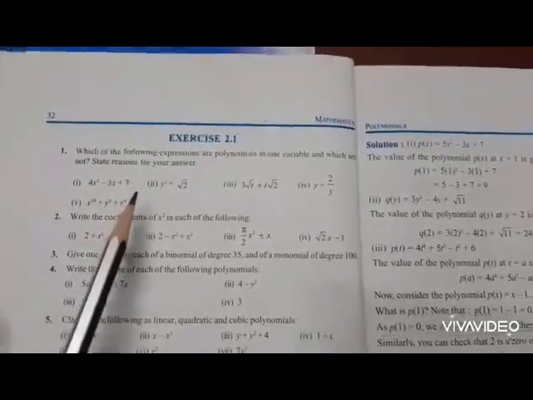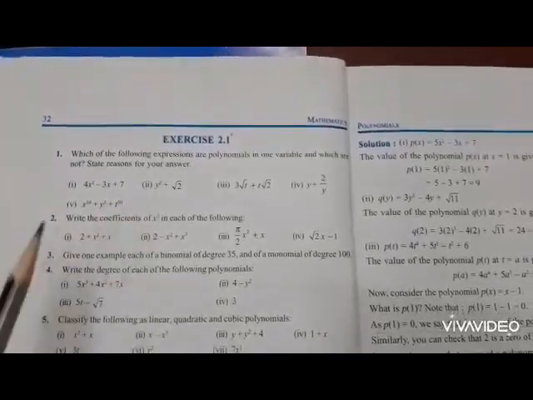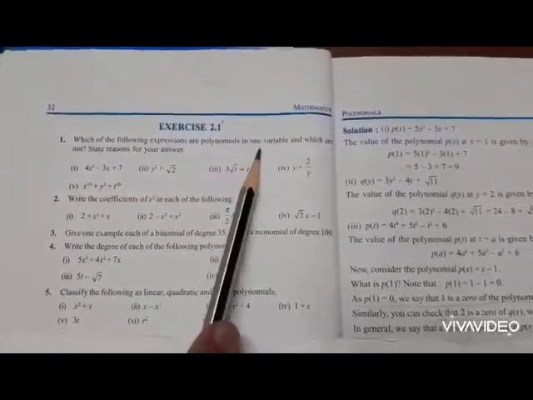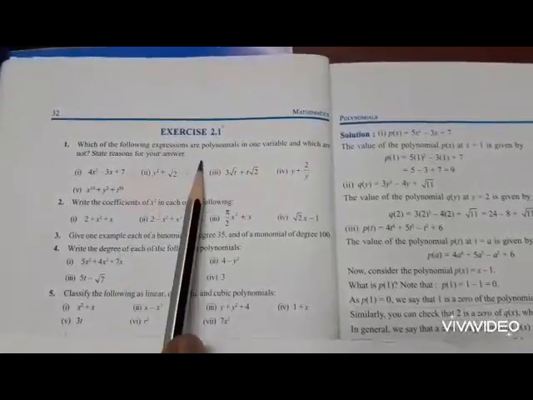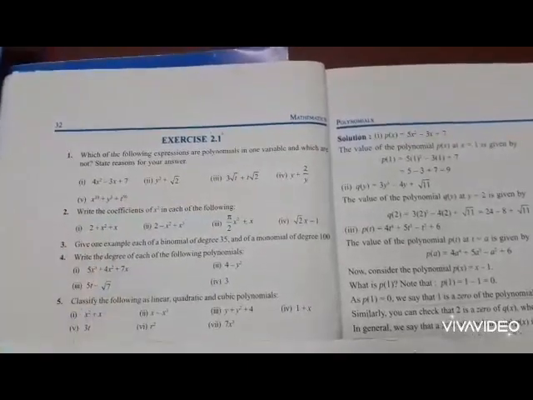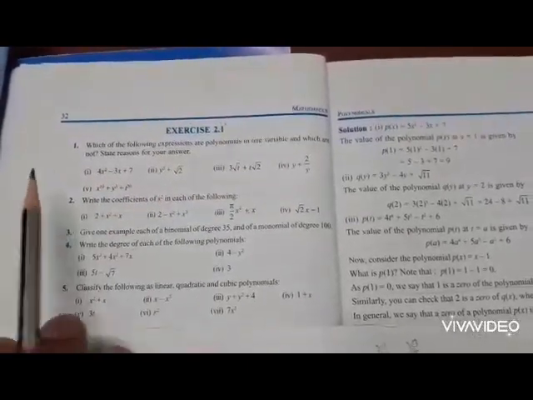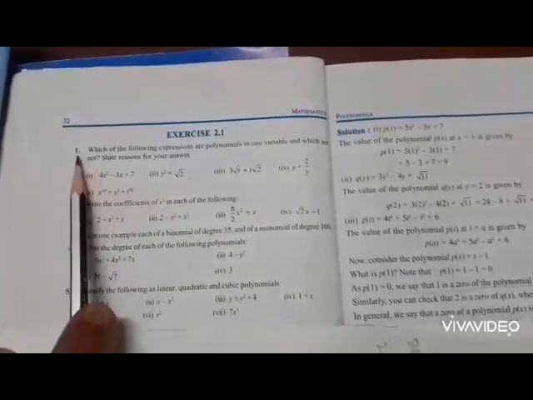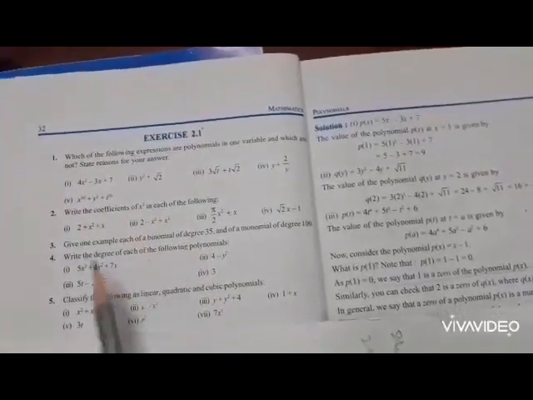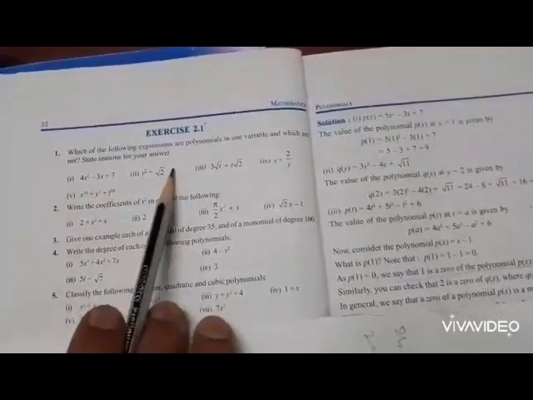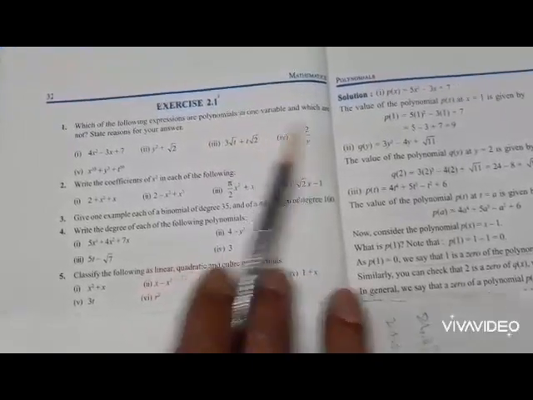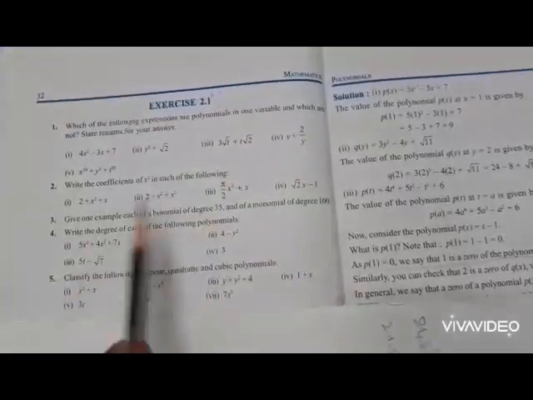So far we have learned how to check whether the given expression is a polynomial in 1 variable, in 2 variables, in 3 variables, or if it is a polynomial or not. So now here the first question is regarding that, and you have to give the reason. So you will do here in exercise 2.1, where different types of questions are given. The first one is to check whether the given things are polynomials in one variable and which are not. So you have to give the reason.